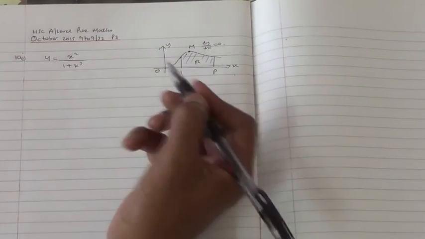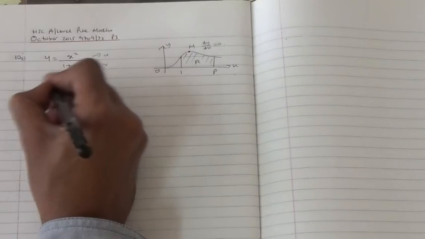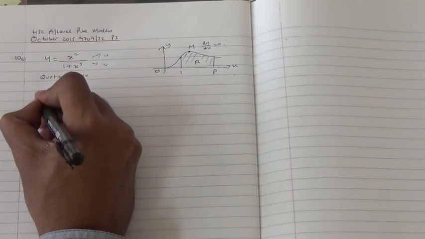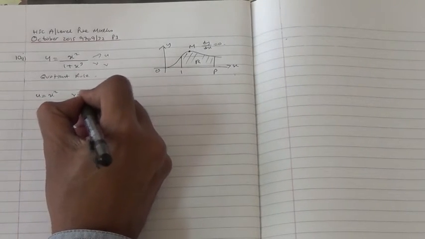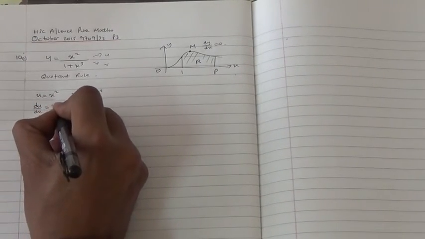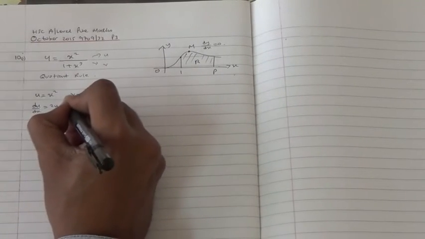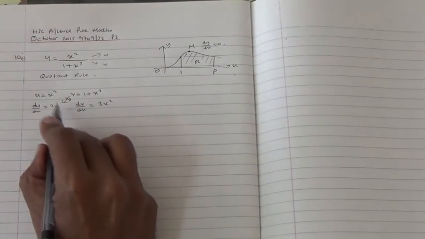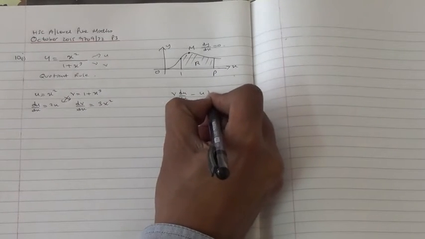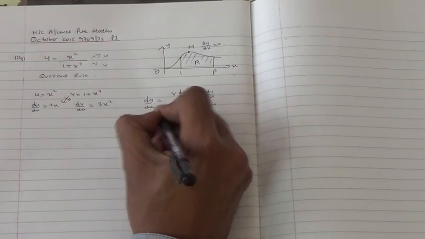Now, to differentiate something like this, we're going to call this u and this v, and this is where we apply the quotient rule. So u is equal to x squared and v is equal to 1 plus x cubed. Differentiating, du over dx is equal to 2x, dv over dx is equal to 3x squared. So v du by dx minus u dv by dx, upon v squared, gives you dy by dx.